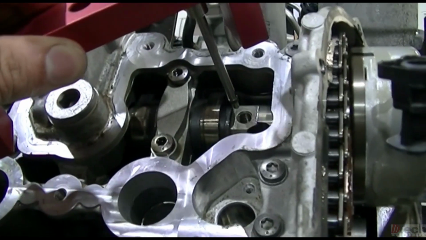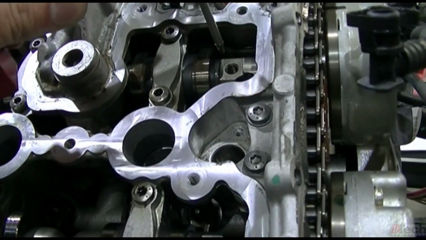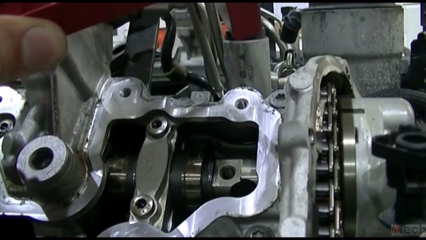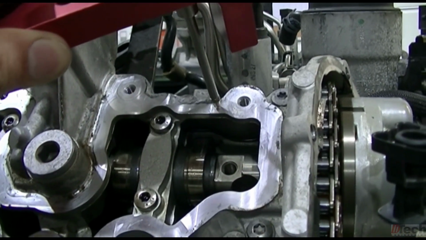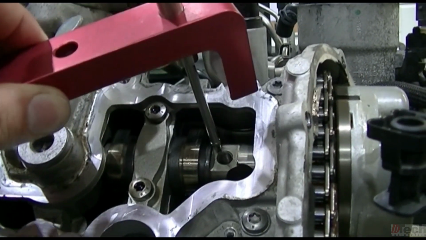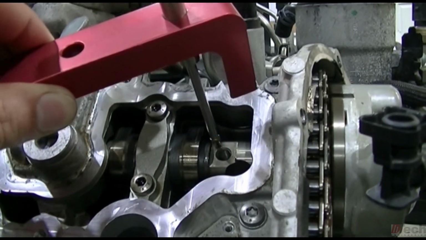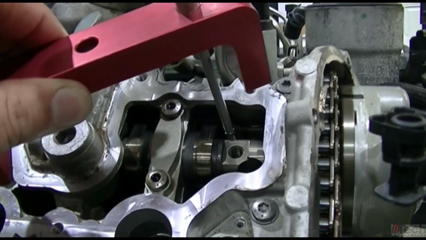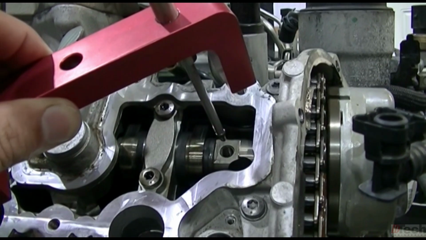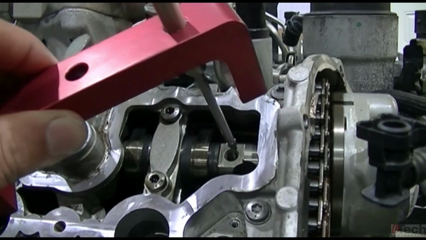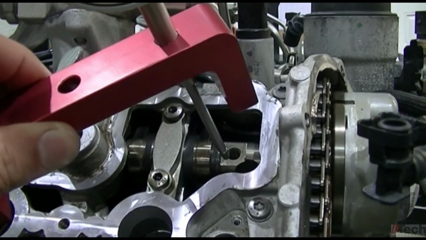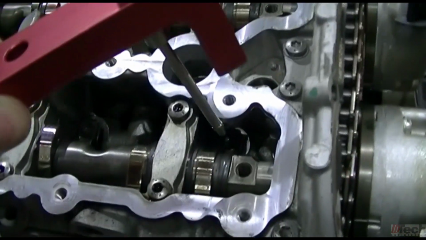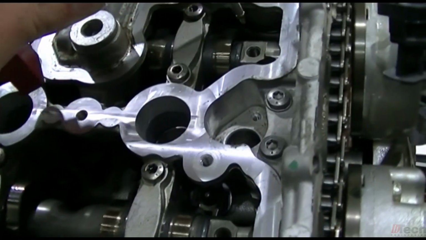So basically what I'm doing is I'm going to compare this known good side, see how much it drops from the surface down to this flat surface, and also run it along to check the flatness, or how perpendicular or parallel this is to the surface, and the same here.